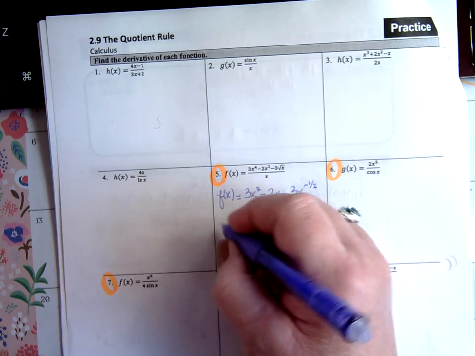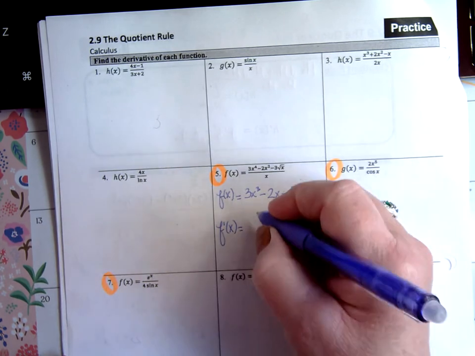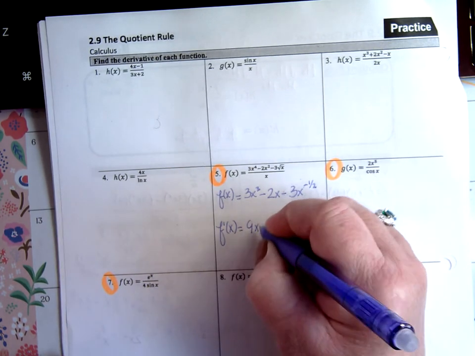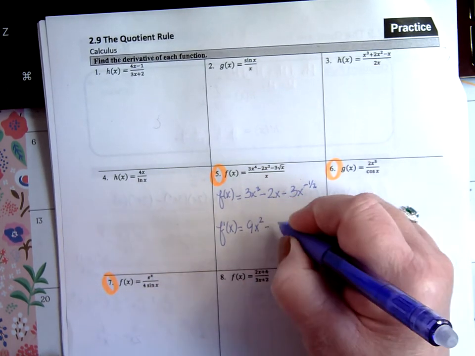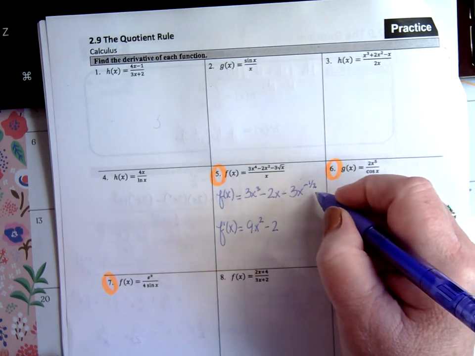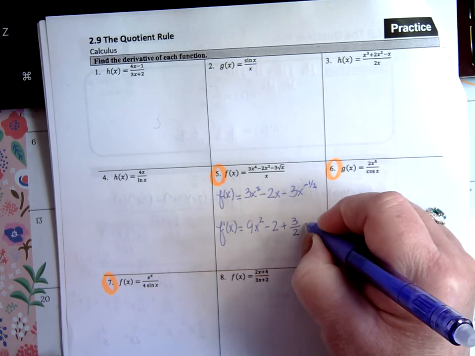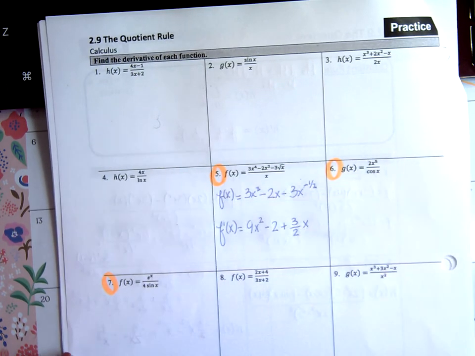F prime of x. Power rule, here it goes, 9x squared. You guys got really good at this after that quiz the other day. There were a whole bunch of these kind of things. The last one comes down, it's a plus 3/2. And it's going to be x to the, let's think about this, negative 1/2 minus 1 is negative 1 1/2, or negative 3/2.